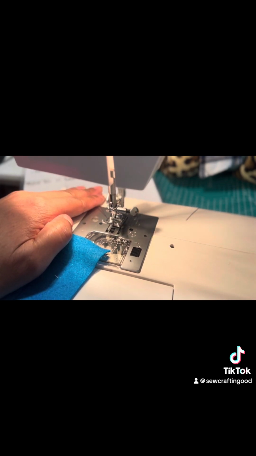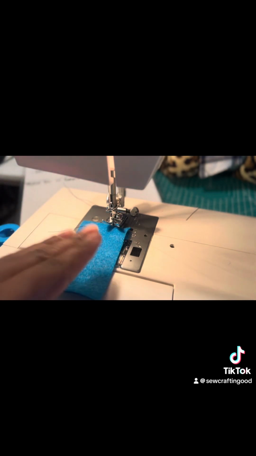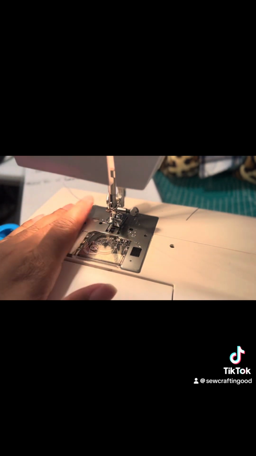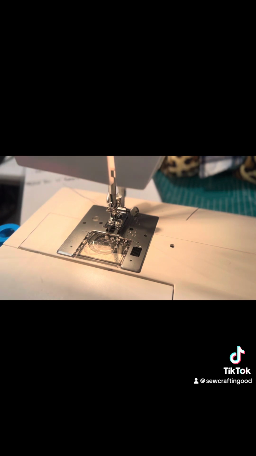So with this, you want to have your needle positioned at the left side of the zigzag stitch, and that is where you're going to consider what your seam allowance is, okay?